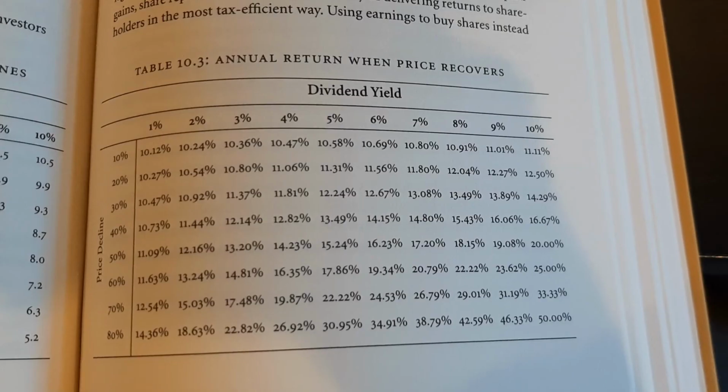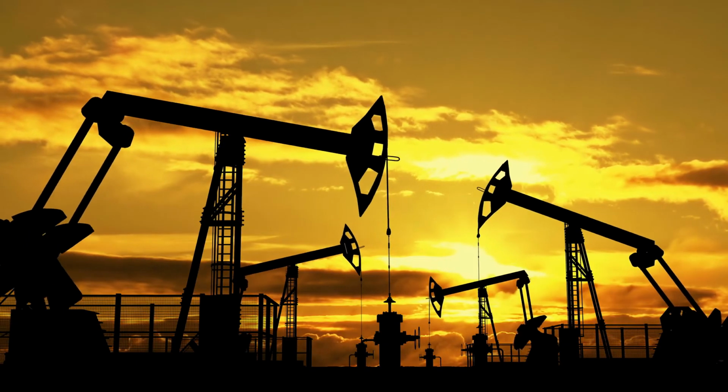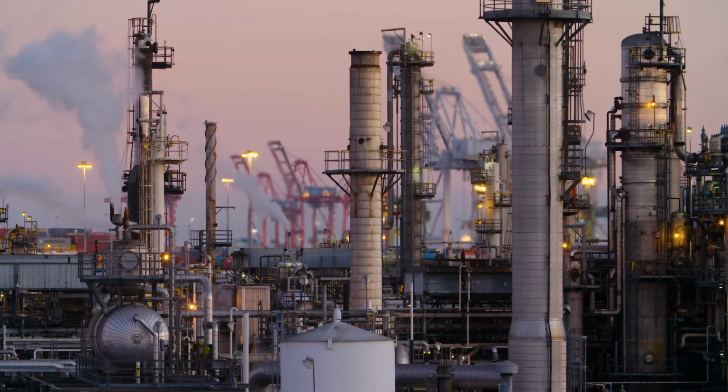Now, of course, the more severe the situation, the better return you get. So, let's say you have a dividend yield of 8% and your stock declines by 60%, well, that gives you an annual return of around 22% just based on that reinvested dividend. And we see a real life example of this in October of 2020. If you remember, oil was crashing and stocks like ExxonMobil, Chevron, Shell, they were down significantly because the price of oil was going down.